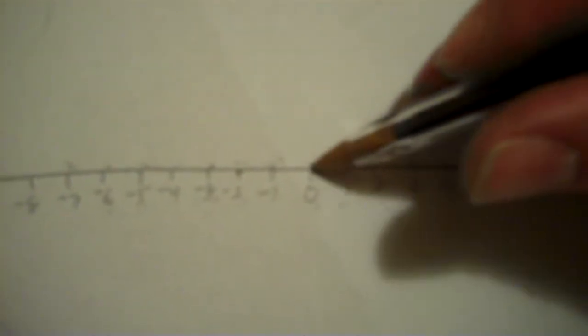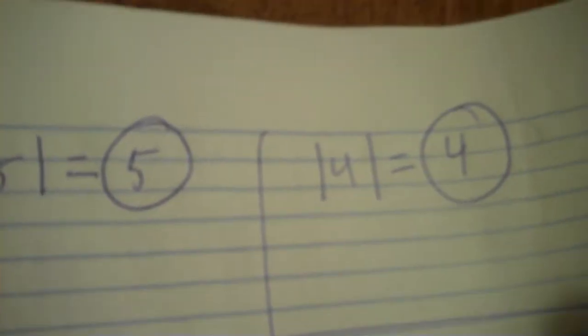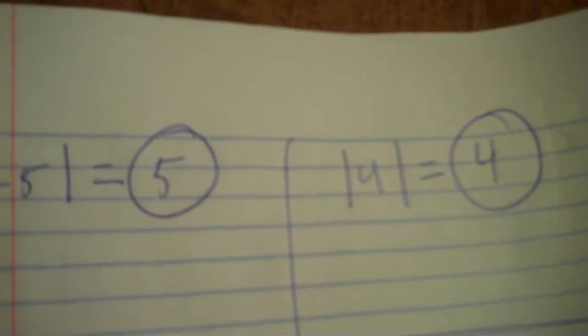Okay, how far is it from 4 to 0? 1, 2, 3, 4. I counted 4. Don't label that -4. Even though you're going this way, you don't put the direction you're going, you just put the number of miles. It's like measuring miles. We don't say negative miles. So that's the thing. Okay, next one.